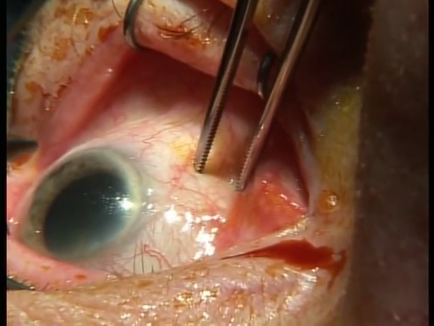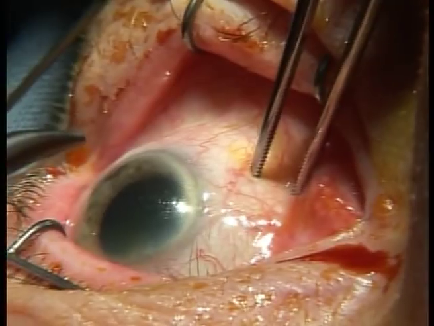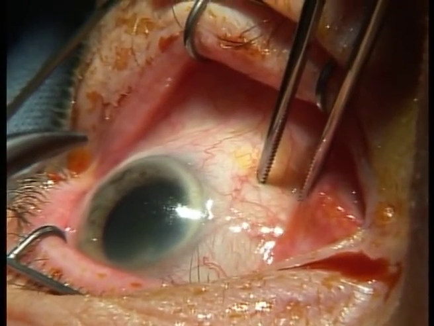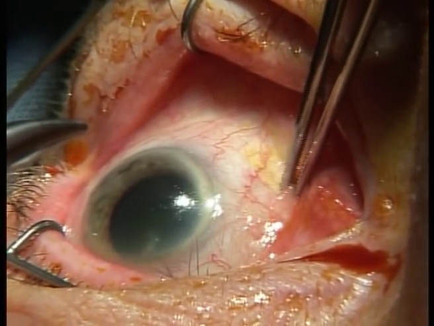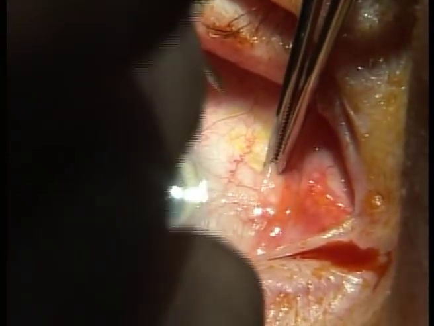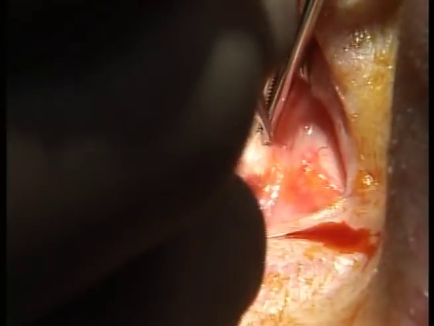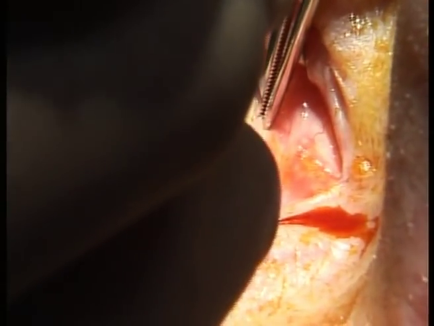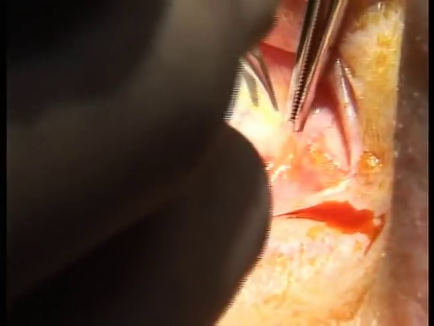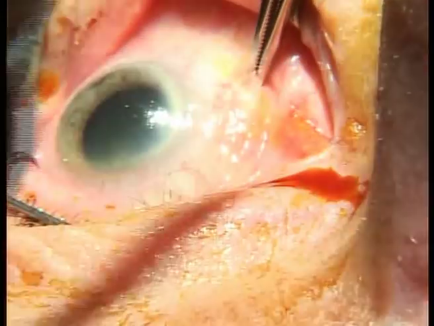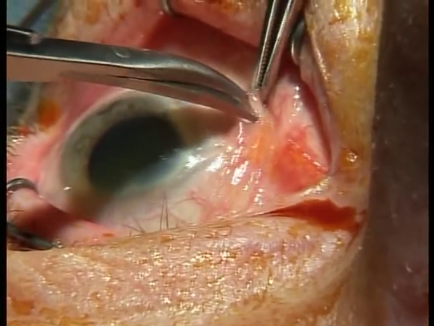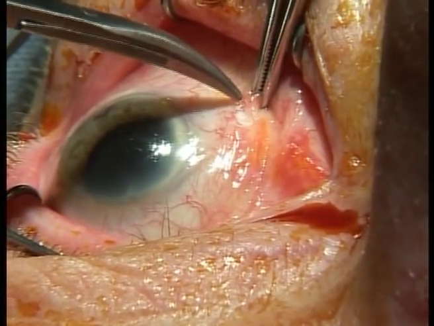Push into the globe slightly with your forceps before you pick up, and that way you'll get both Tenons capsule and conjunctiva. And now pick up. With your scissors, ensure that you come in perpendicular to the surface of the globe. Don't come in flat like this. Come in perpendicular and try to have your cut heading radially out from the globe, not sideways like this, but radially like that. I push in with the scissors and make a little incision.